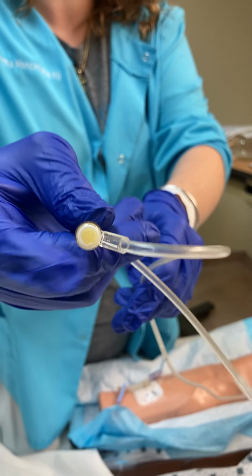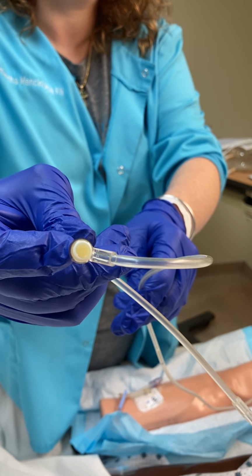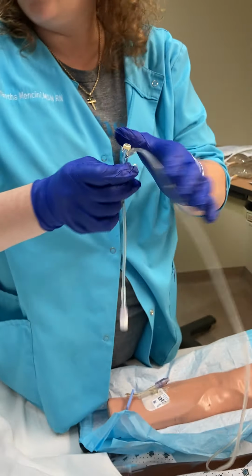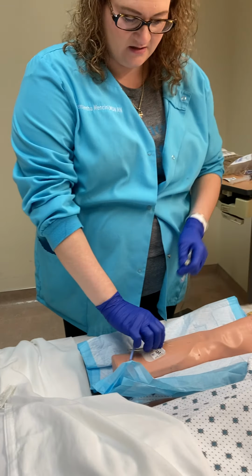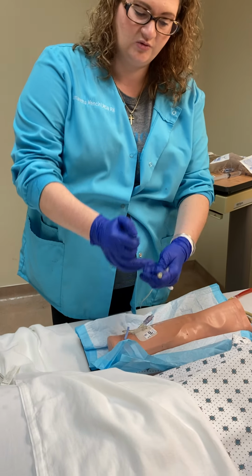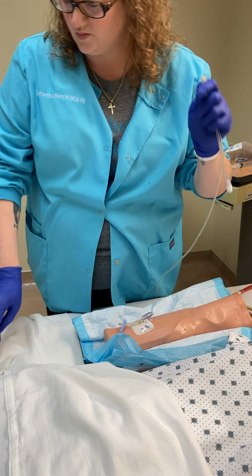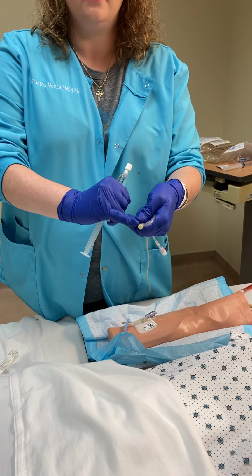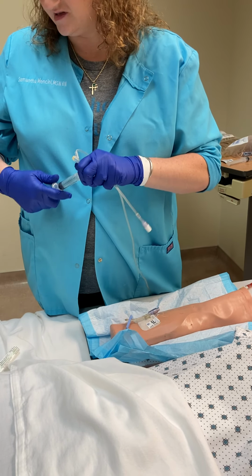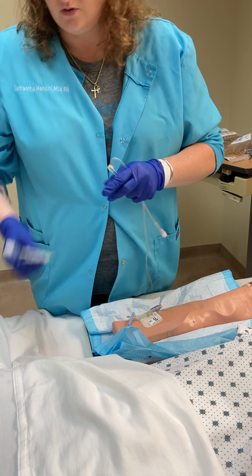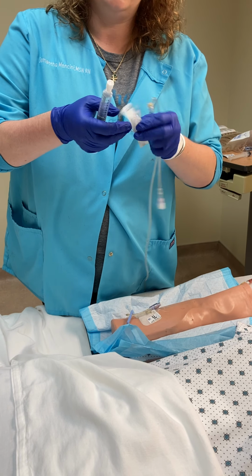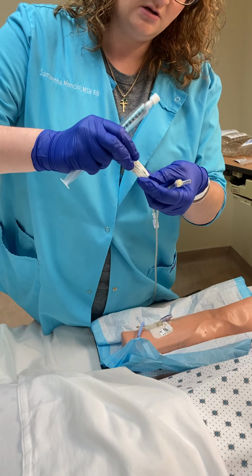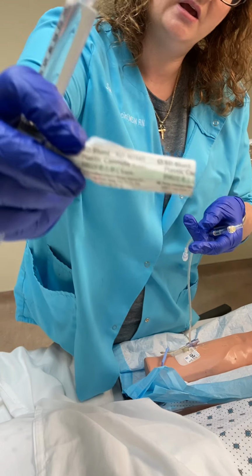It looks like it's got that gummy gel on the top. This is a simple connector, and it could be placed on the J-loop, it could be on the tubing, but in order to access a simple connector, which is a negative pressure, we would need a blunt cannula, which usually says on the package, blunt cannula.